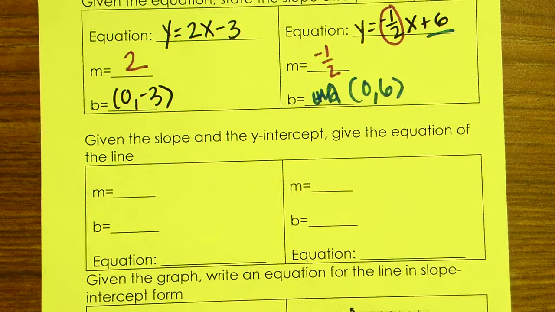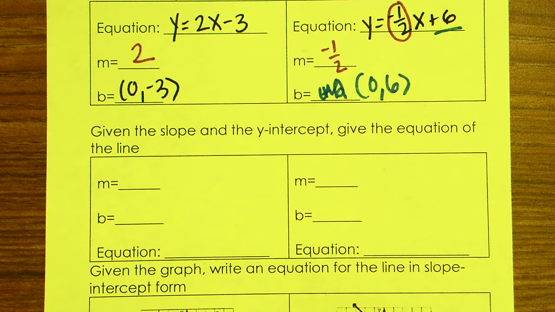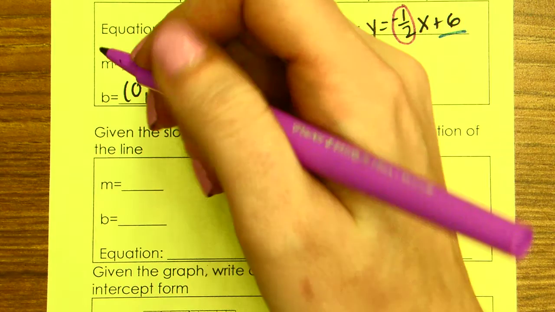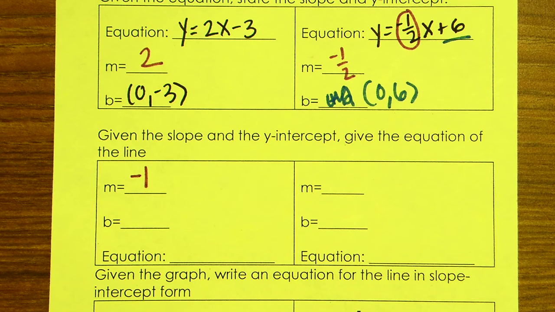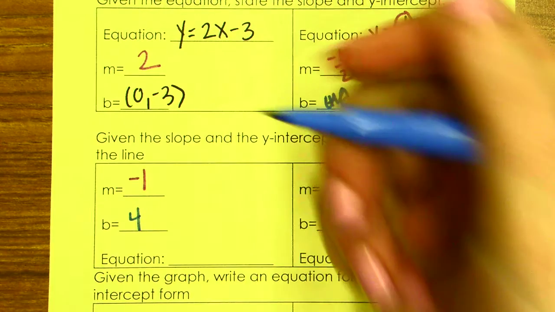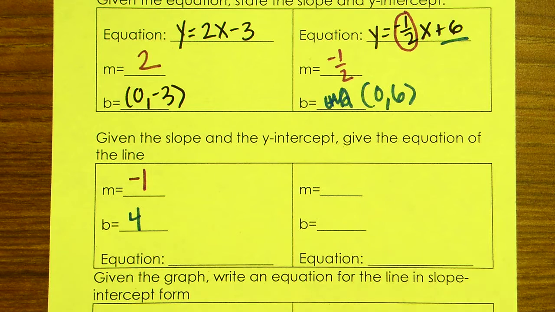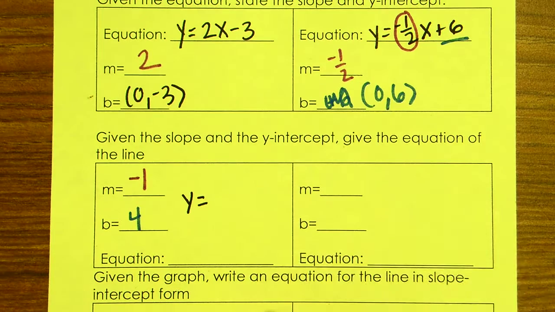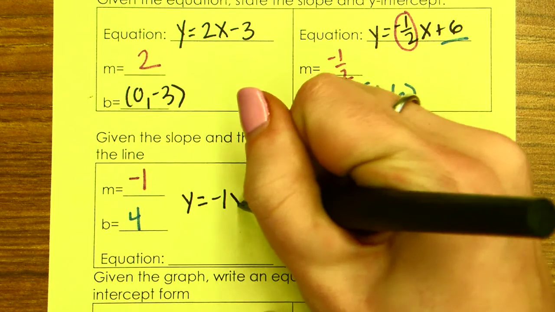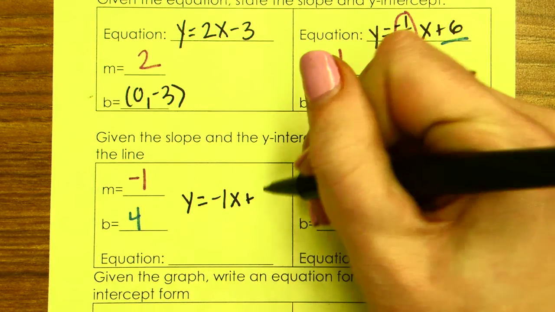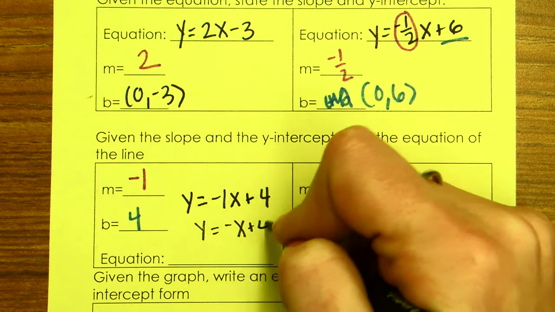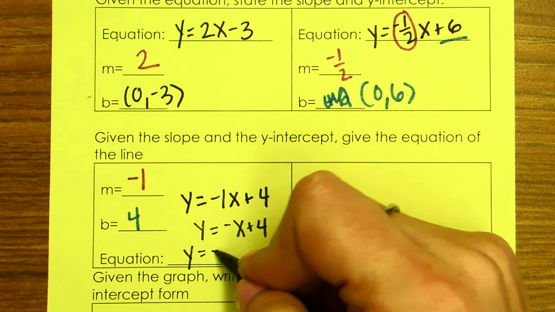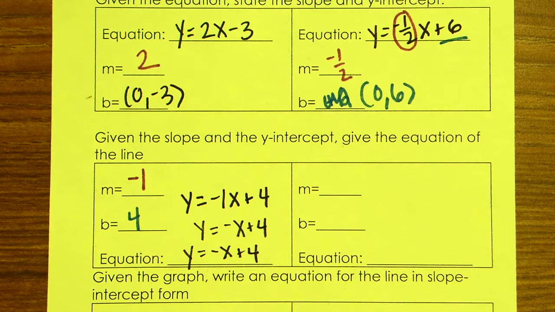We're going to go backwards on the next two examples. I'm going to give you the slope and the y-intercept, and you're going to write the equation. So let's say we had a slope of -1 and a y-intercept of 4. I'm going to write y equals, then instead of an m, I'm going to put my slope. So I'll put -1 times x plus my y-intercept, which is 4. Then I can simplify this a little bit. I don't need the 1, so it would be more simplified to say y equals -x plus 4.